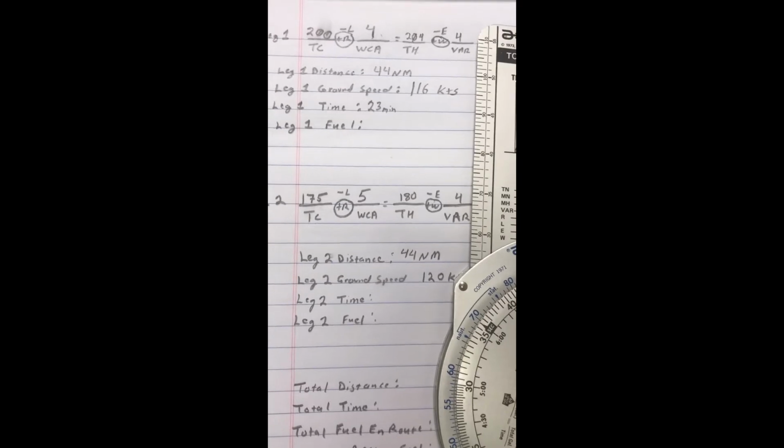Now we can go ahead and calculate the fuel for leg 1 if we wanted to. We're going to go ahead and assume that our fuel burn is still going to be that 8 gallons an hour.